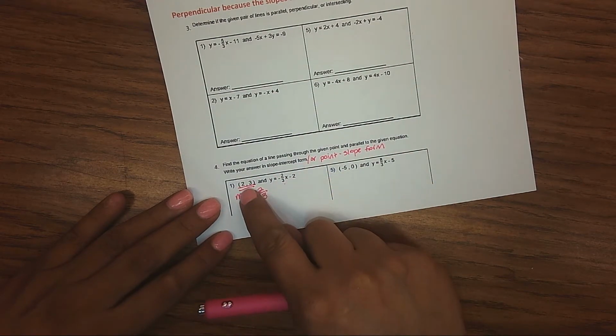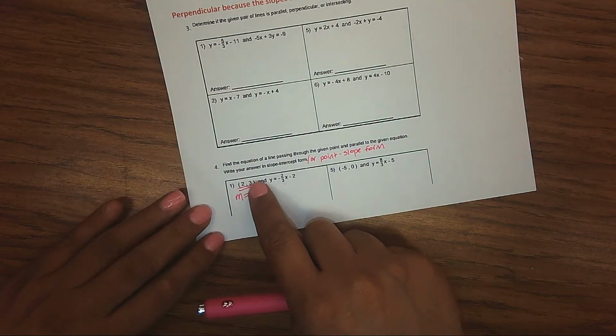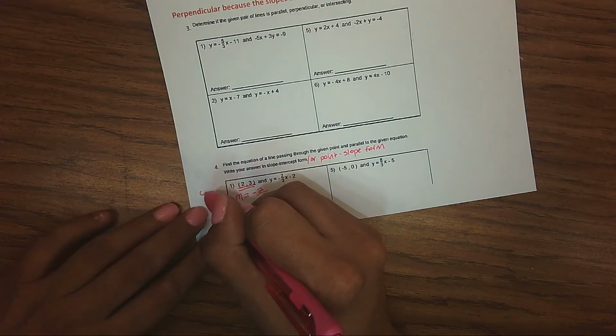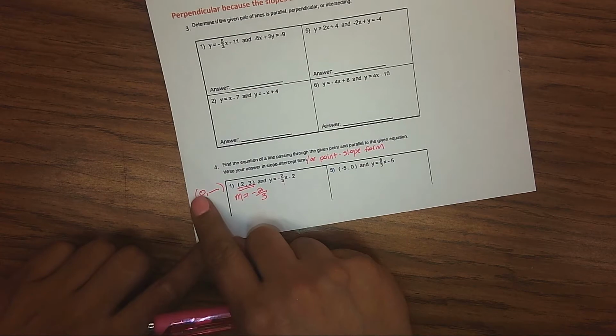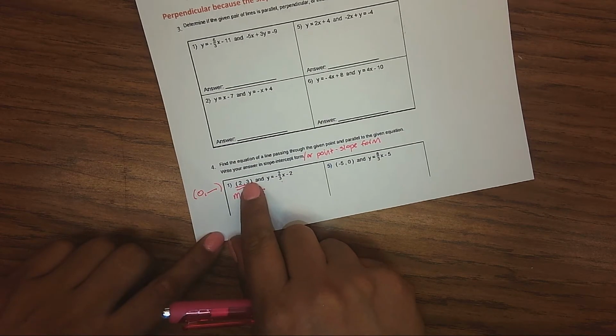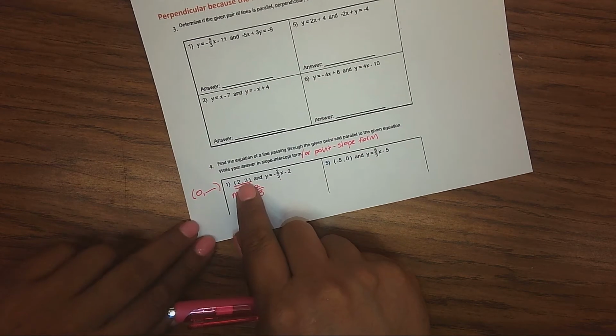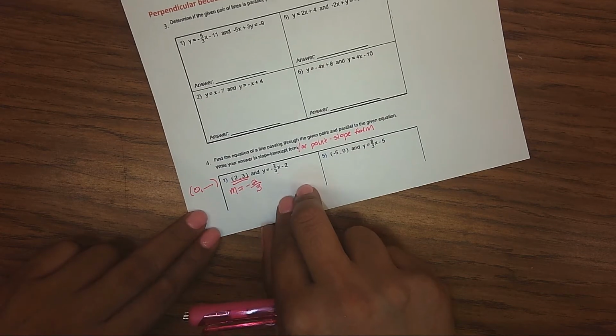This point is not the y-intercept. It's not the y-intercept because the y-intercept has x to be 0, and this is what it looks like. If the x was 0, then it would be the y-intercept. This is not the y-intercept. That's why we should do point-slope form.